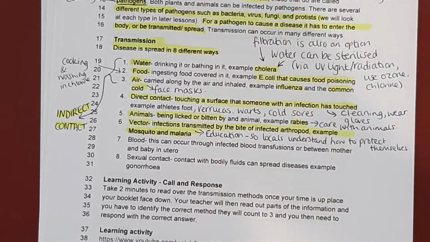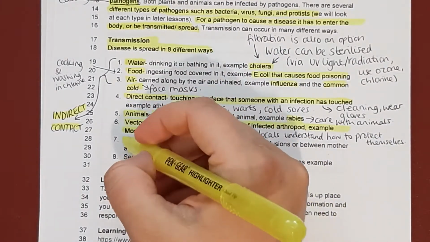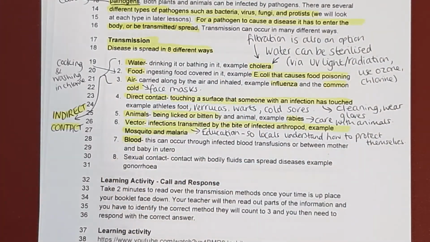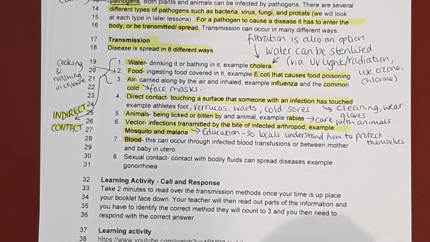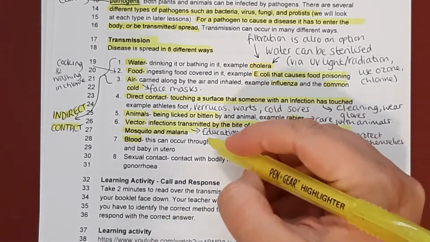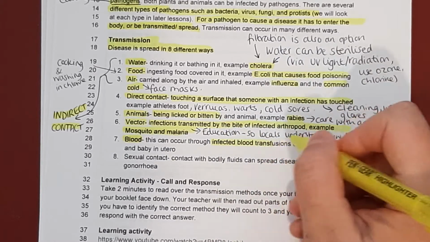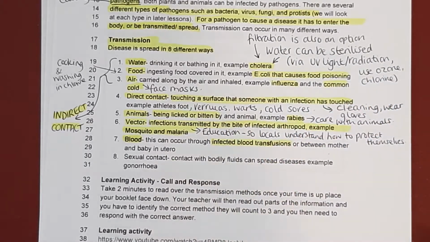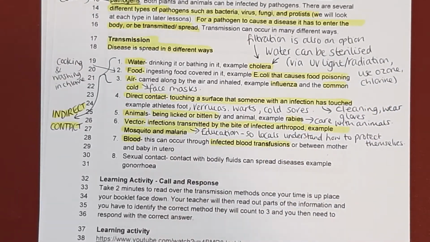Okay, so number 7, blood. There's a couple of different ways that you can get a disease through blood contact. First of all, you have to have a method of the blood going from one organism to another. It might be through an infected blood transfusion, which would mean that blood was taken from someone who had a disease, and then it was given to someone else who didn't have the disease so that they caught it.